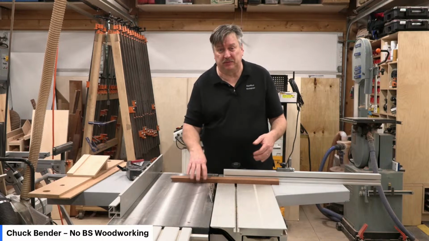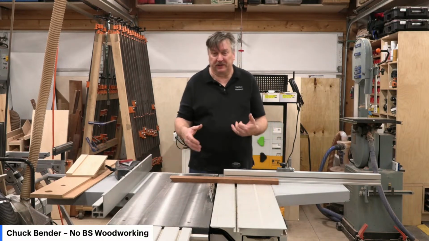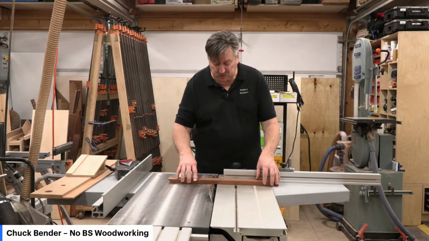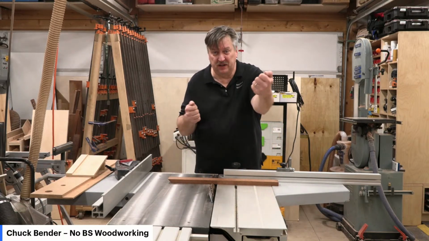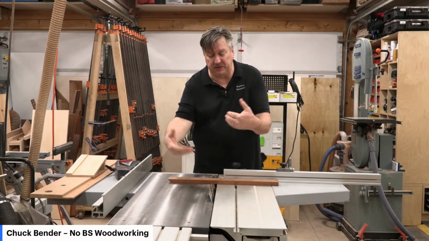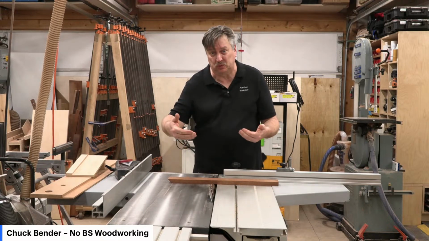Where most problems happen for people that turn into kickbacks and other kinds of problems like that, it's because they're moving things across the fixed surface and they can't do it easily because there's friction involved and things start to move.